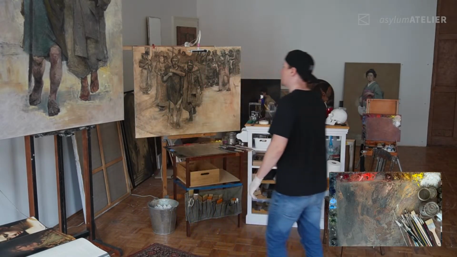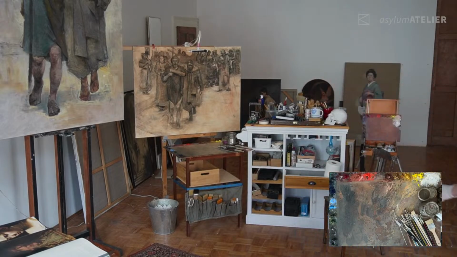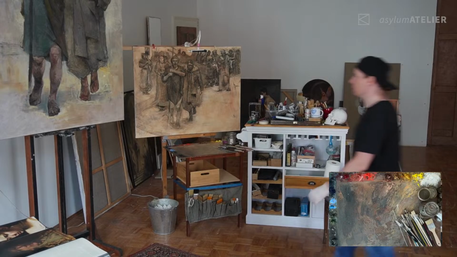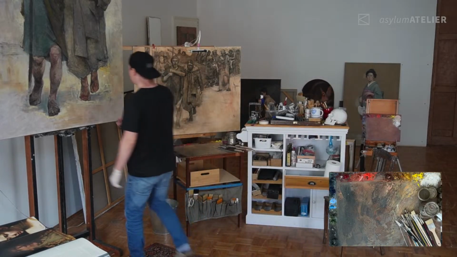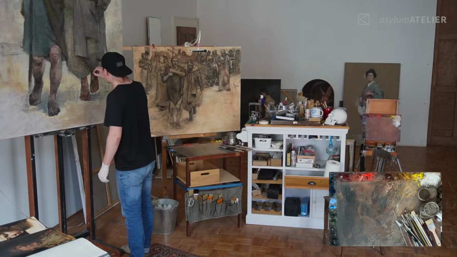So I corrected that foot, and right now I think it's working. I think right now it seems it's okay. I will need to make it just a smidgen smaller.